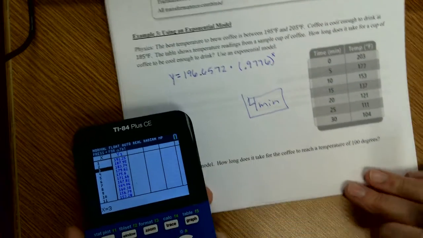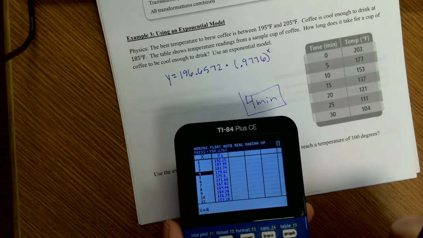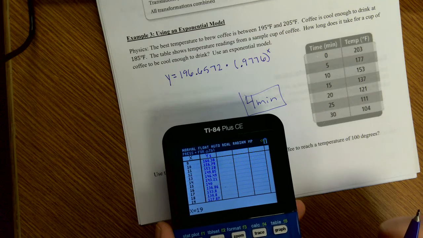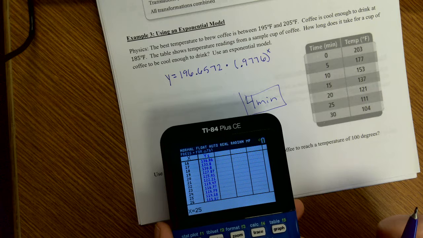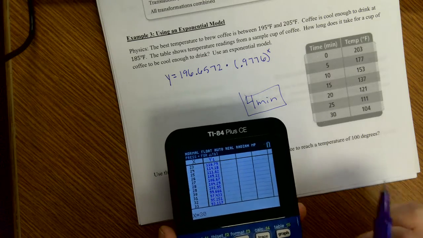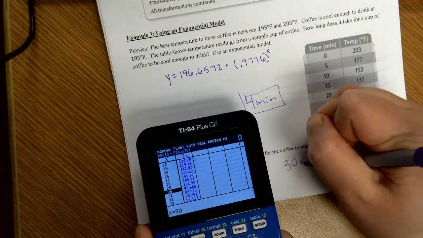How long does it take for the cup of coffee to reach 100? So again, if I go down here, 100 degrees Fahrenheit. Still going. So right here, I would say 30 minutes. Ooh, that's a long time.